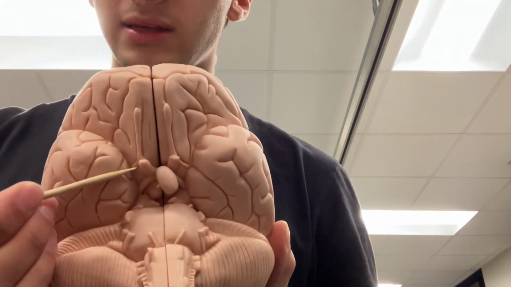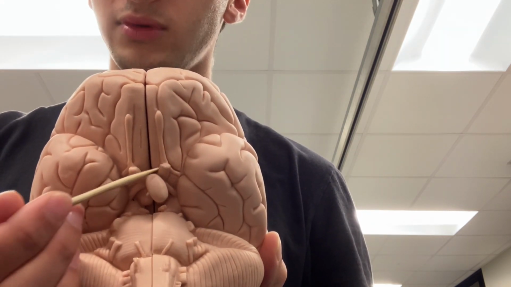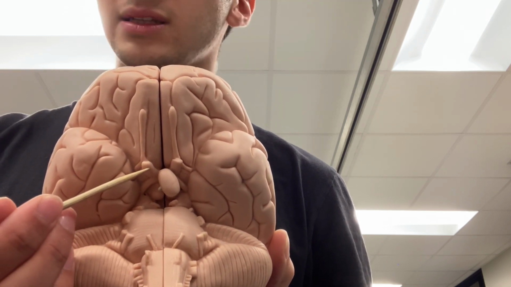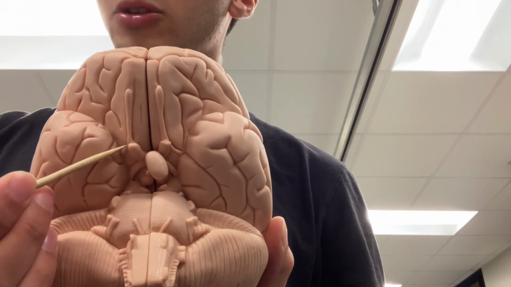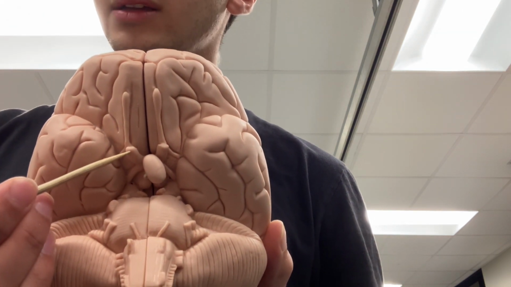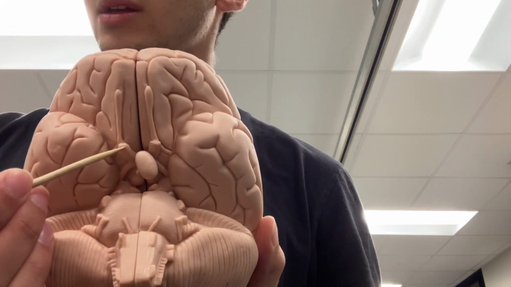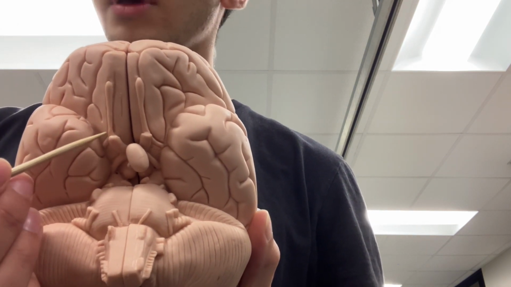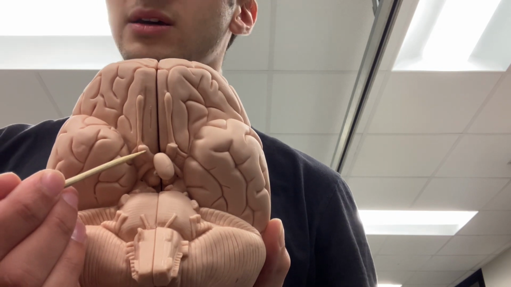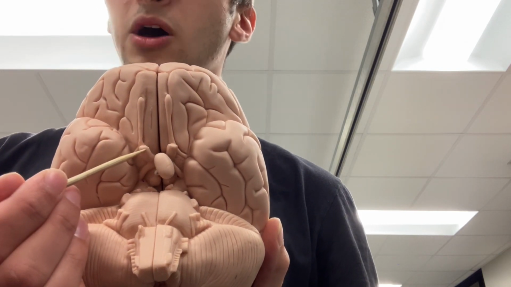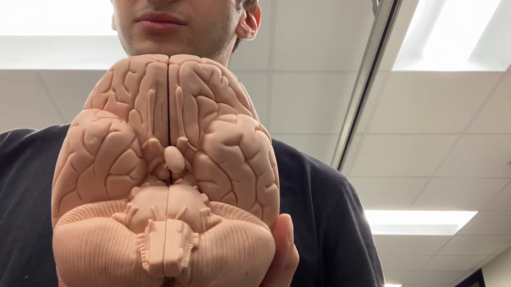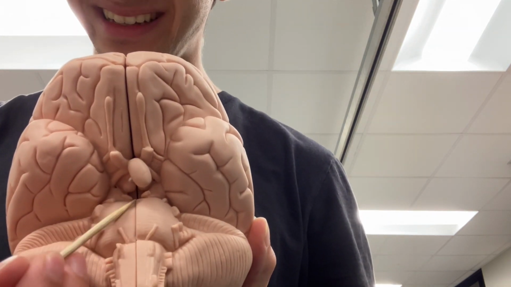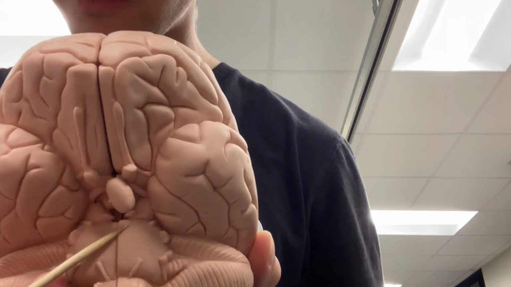Okay, so next here. Remember, this is the pituitary gland, but here, this is the optic nerve, and it travels through the optic canal to the eye socket, and it's very, very important in our vision, and it's continuous with the retina, which is what helps us see.